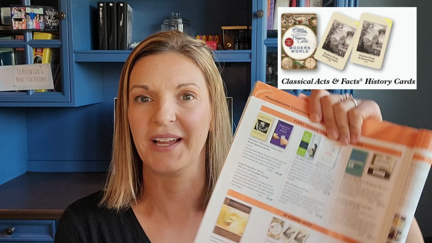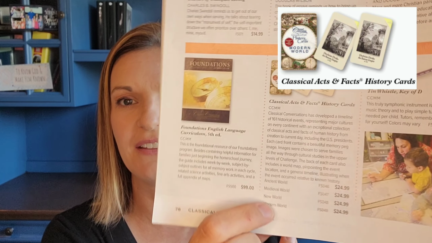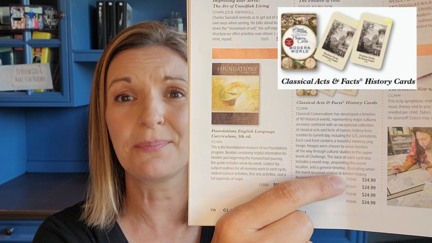Now we know exactly what we have to have. Some things that I highly recommend are the timeline cards. This is what they look like in the guide. And you need to purchase all 4 boxes to have all the timeline cards. The timeline you will go over every single year, so it doesn't depend upon what cycle you are in. Every year you will sing the same timeline song. The timeline cards have a beautiful picture of whatever the event is that they're highlighting, and then on the back, they give an explanation of that event. This is super, super helpful.